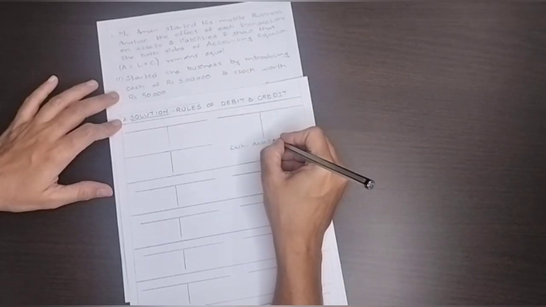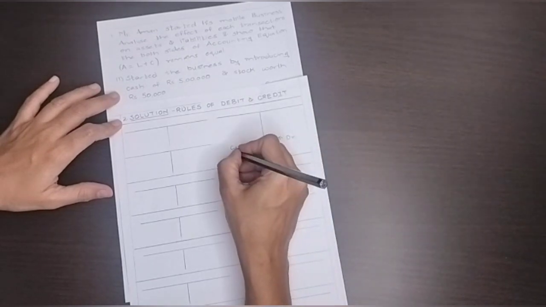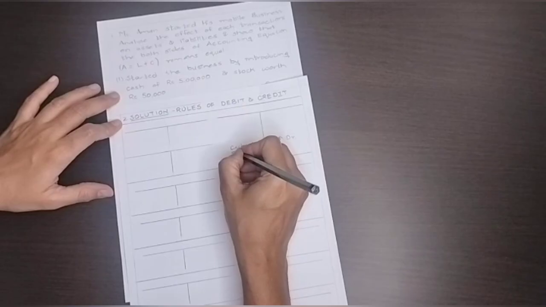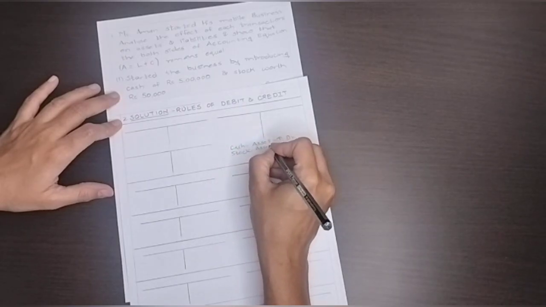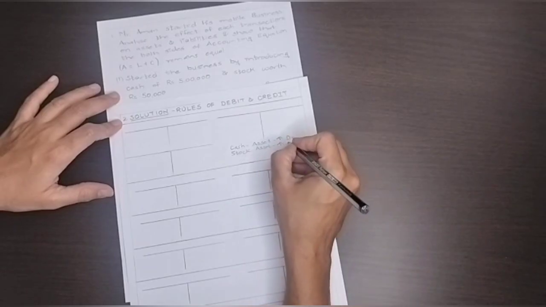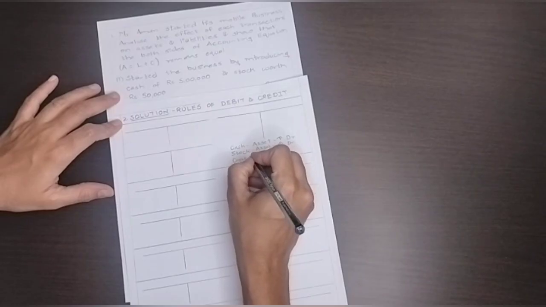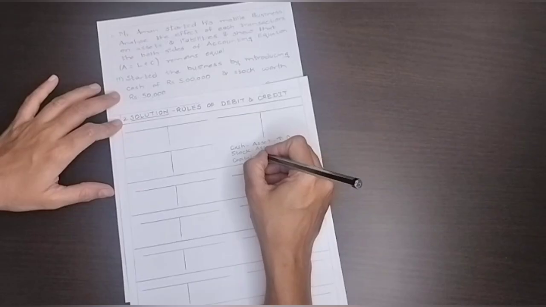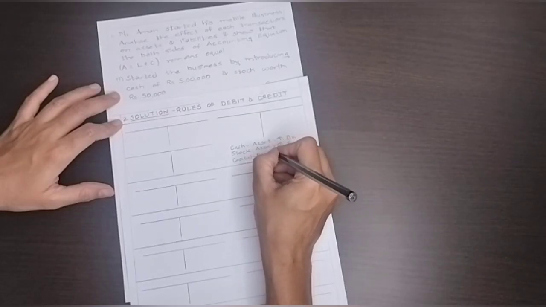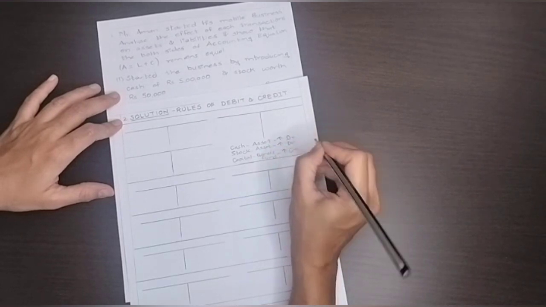So cash, asset, it increases, I'll debit it. Stock, okay, my stock is an asset, that also increases, I'll debit it. And capital, capital is the owner's fund, a liability. That increases, I will credit it.